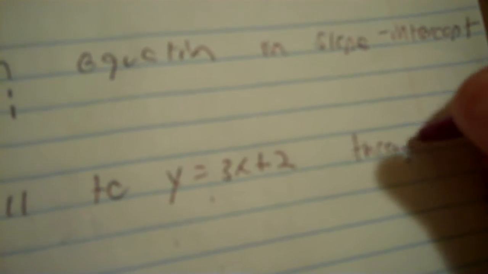So parallel lines have the same slope. Perpendicular means the slopes are reciprocals and the signs are opposite. We did that last year. Okay, now we're writing equations. Write an equation in slope-intercept form, and then we start our examples. Example 1. Parallel to y equals 3x plus 2 through (2, 3).